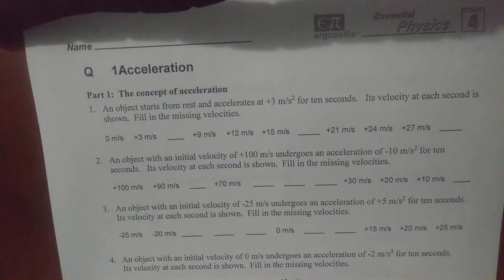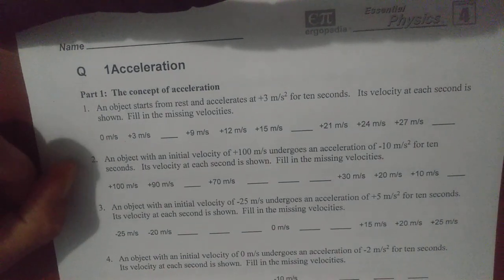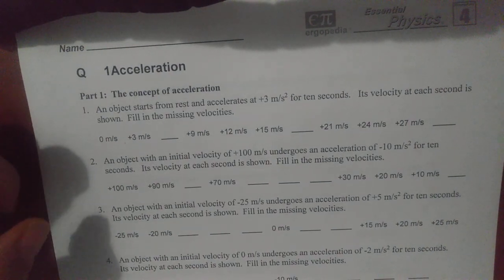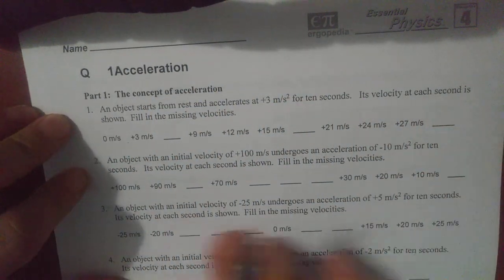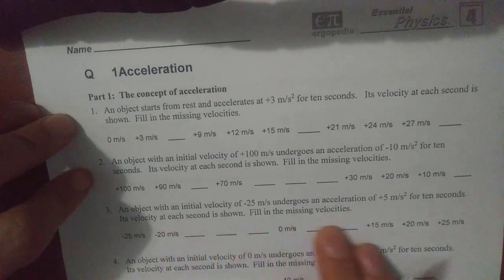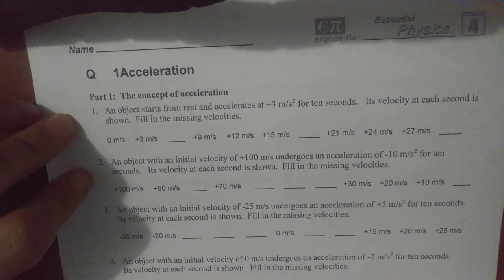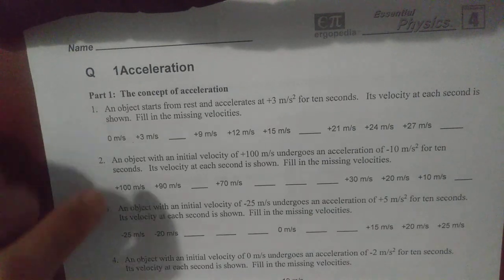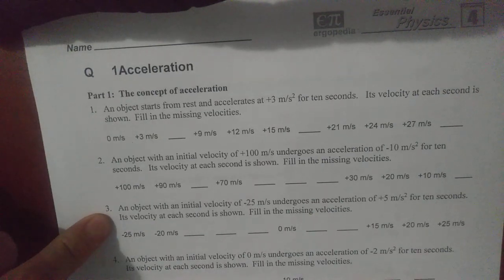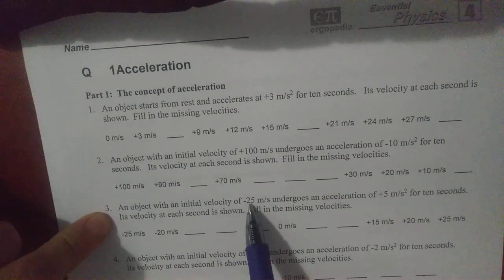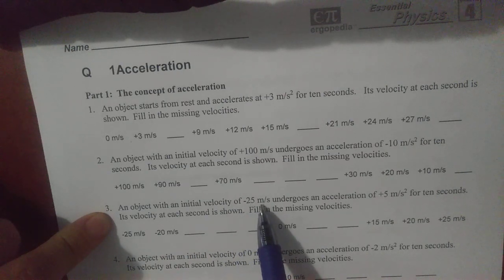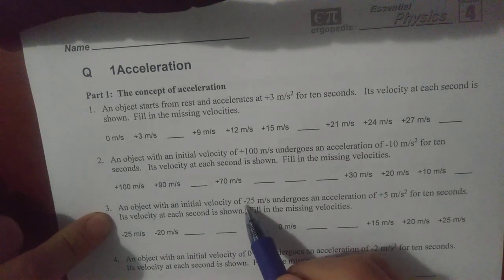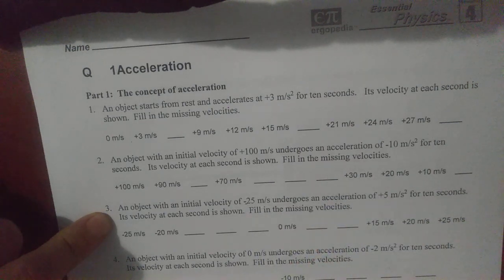Hey guys, I wanted to go over some problems on the acceleration homework. So this first section here, we're just filling in velocities, and acceleration changes your velocity, right? So let's look at number 3 here. An object with an initial velocity of negative 25 meters per second. This means he is going in the negative direction.